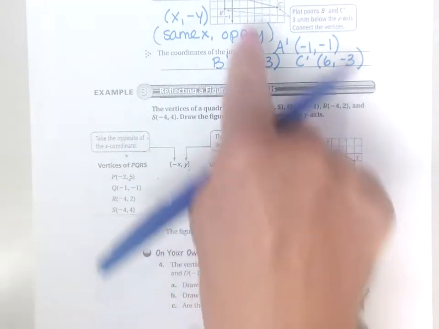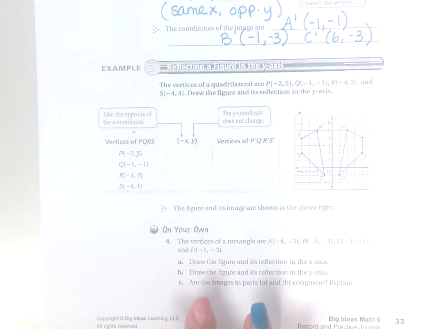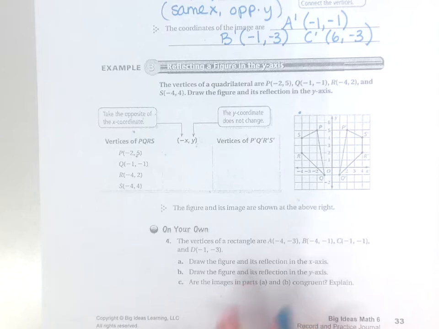And then, of course, it's already drawn, but you would draw it after. So I would probably put the points first and draw it after, or you can use the graph and you can count it. I'll show you both ways.